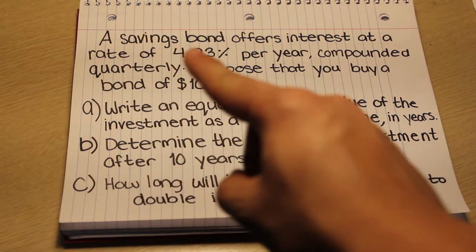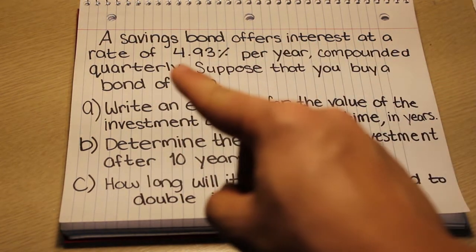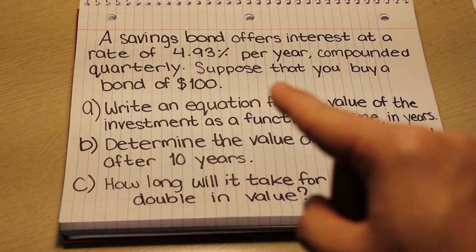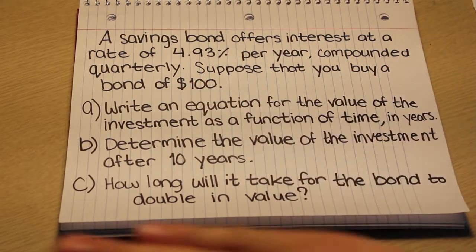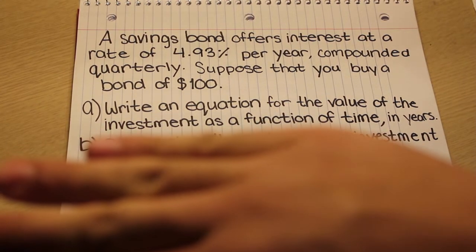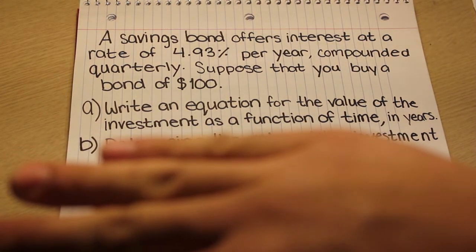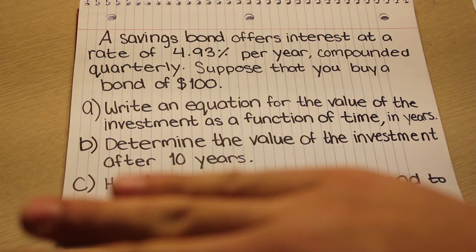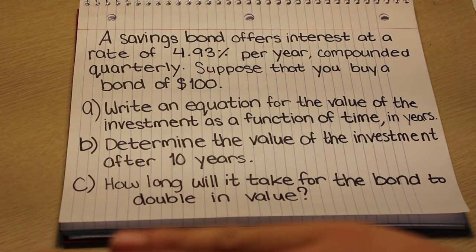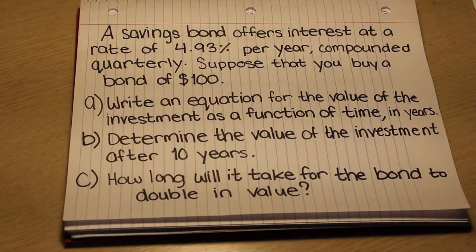A savings bond offers interest at a rate of 4.93% per year, compounded quarterly. Suppose that you buy a bond of $100. Okay, let's look at A. Write an equation for the value of the investment as a function of time in years. B. Determine the value of the investment after 10 years. And C. How long will it take for the bond to double in value? Alright, so let's do A now.